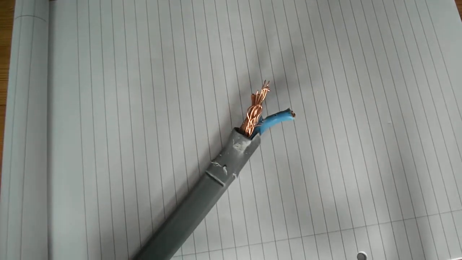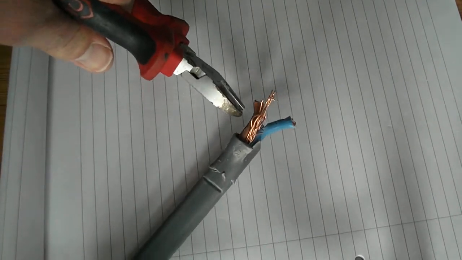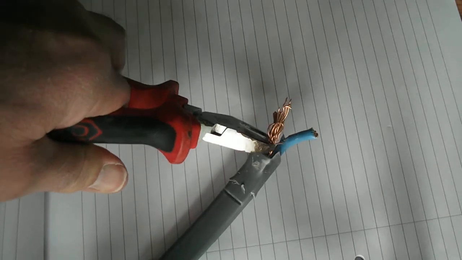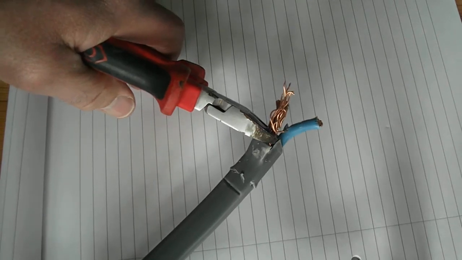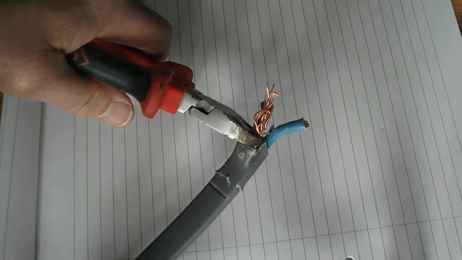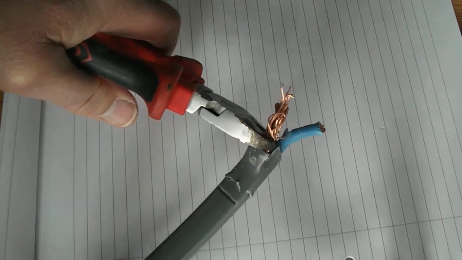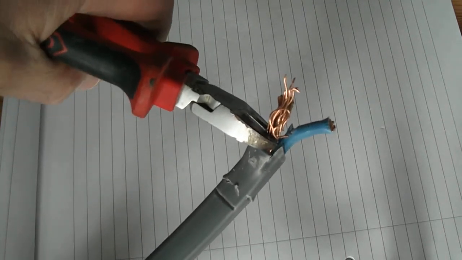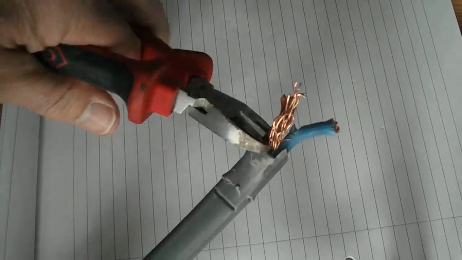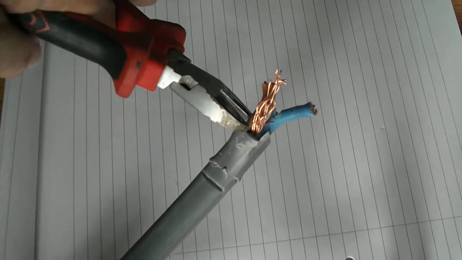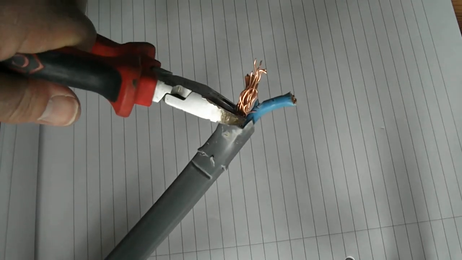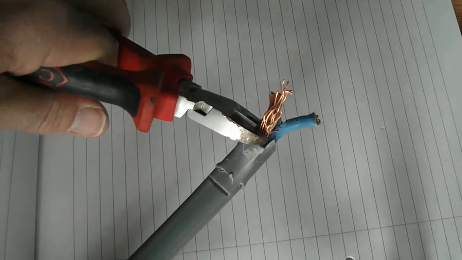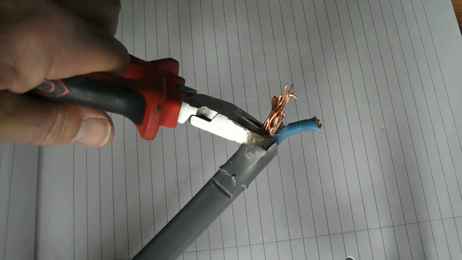If I have these cutters, and if I squeeze without cutting the wire, just squeeze it together, you can imagine this could be a pickaxe or a JCB shovel or something like that, damaging the cable. And as I squeeze it, what's happening is the blade of the cutters is digging into the insulation and touching the conductor inside the brown and shorting it out with the earth conductor there. Okay.